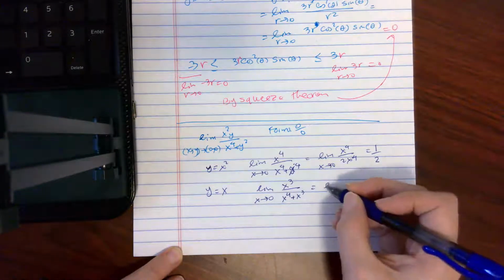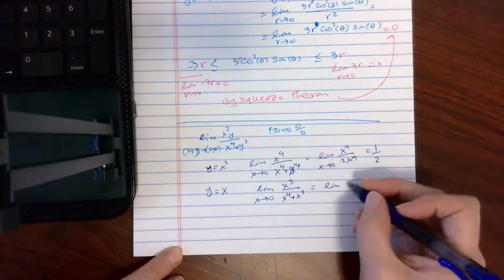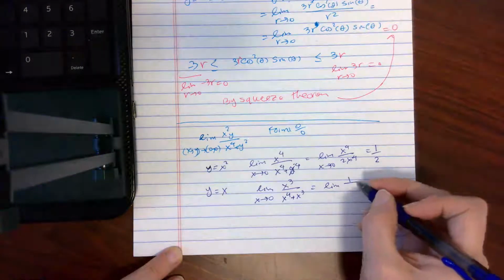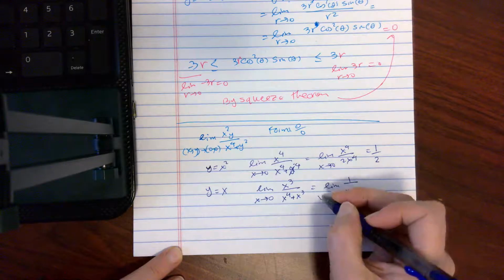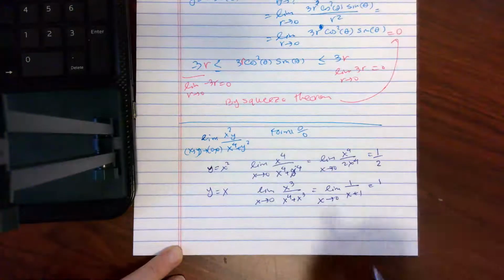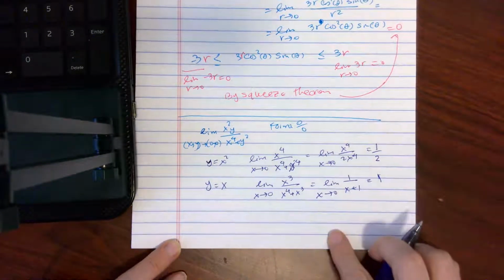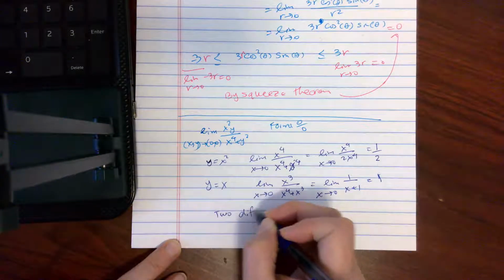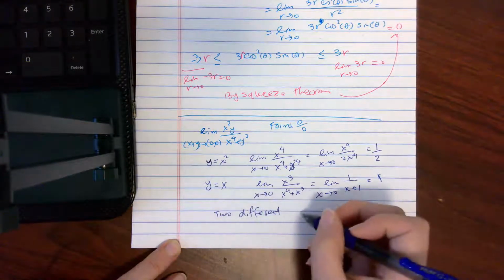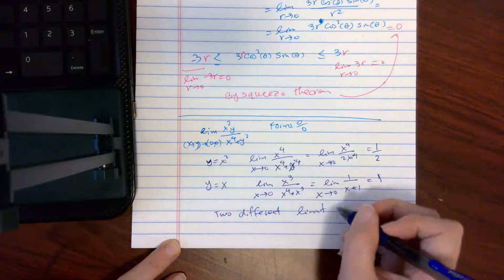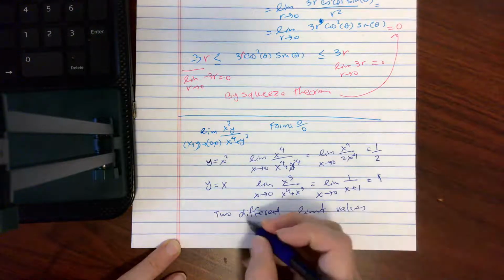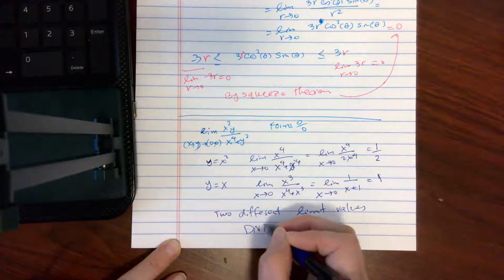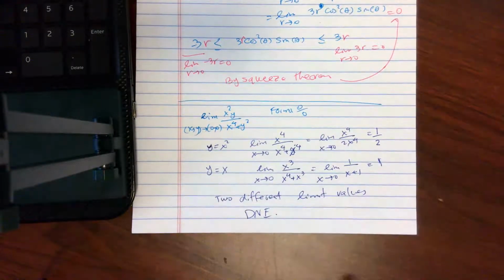Factor out x to the 3rd, and you end up with 1 over x plus 1 as x goes to 0, and this is equal to 1. So the two paths gave me two different limit values. So the limit does not exist.